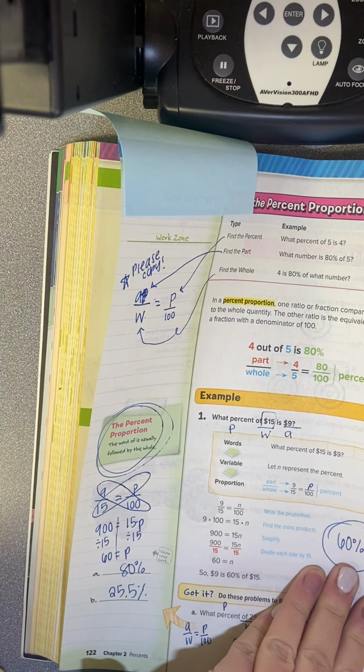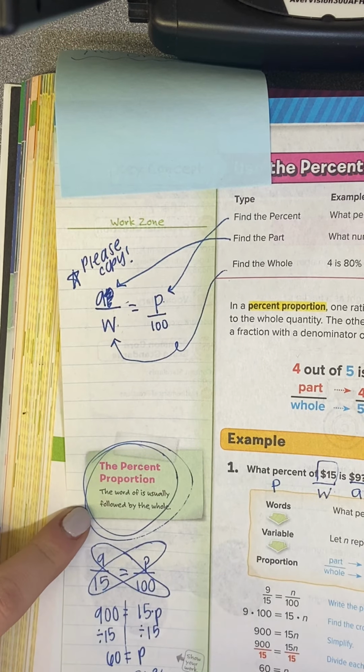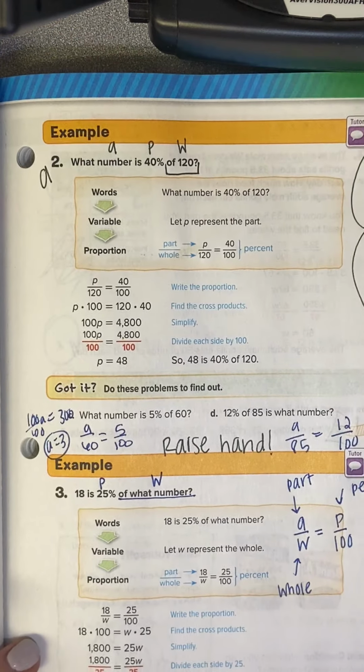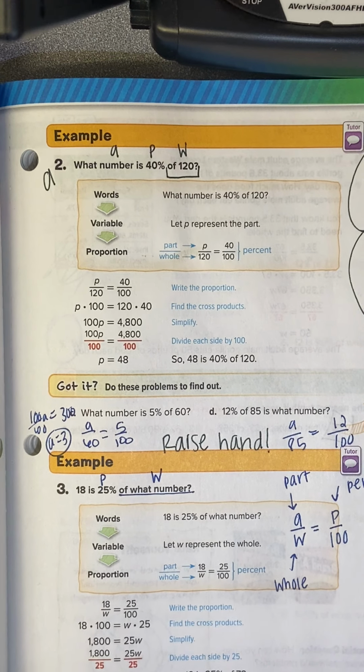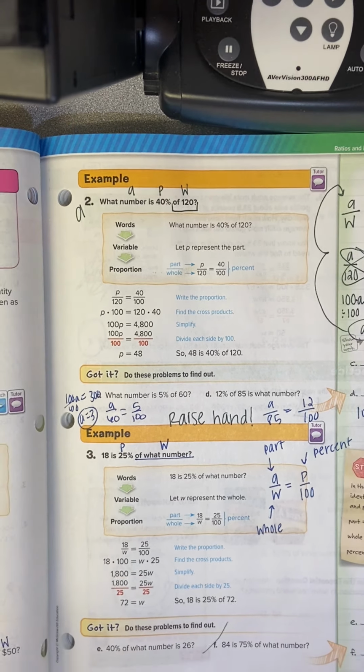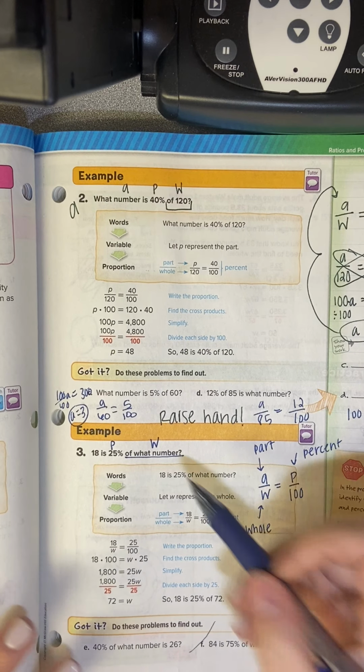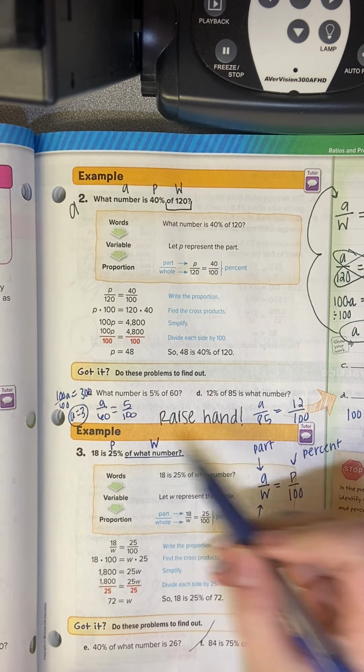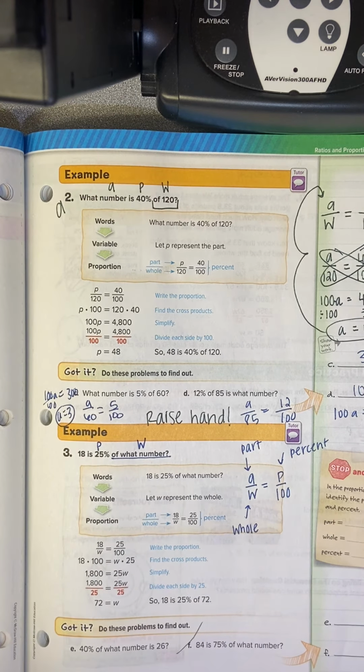That was on page 122, this box here. The word of is usually followed by the whole. So in this case, the word of is followed by a question, meaning that we are going to find W. W is going to just stay W until we can find what number that stands for.